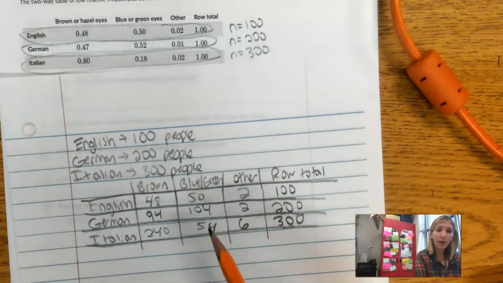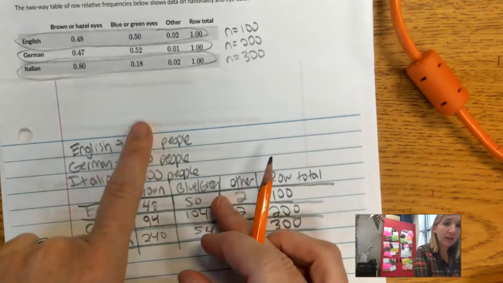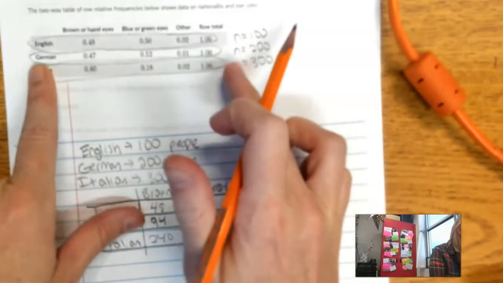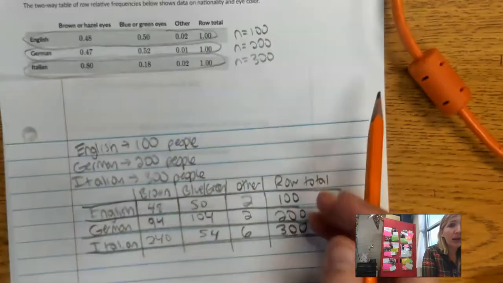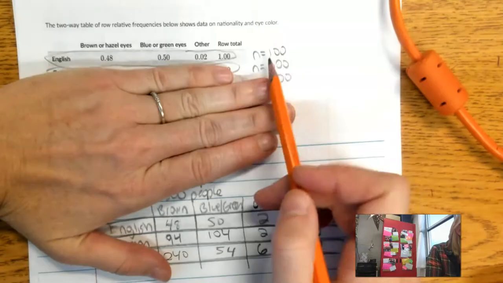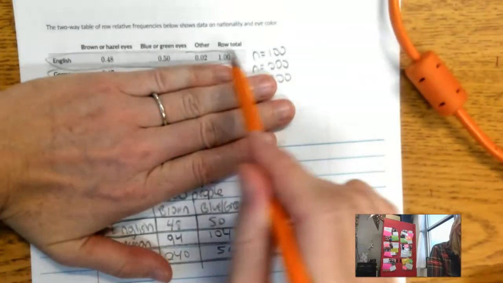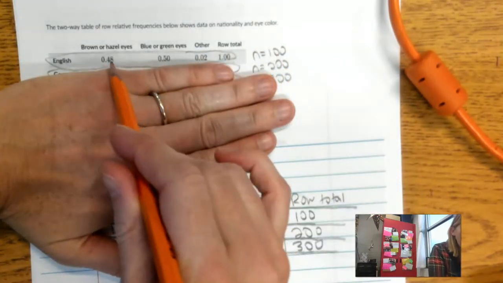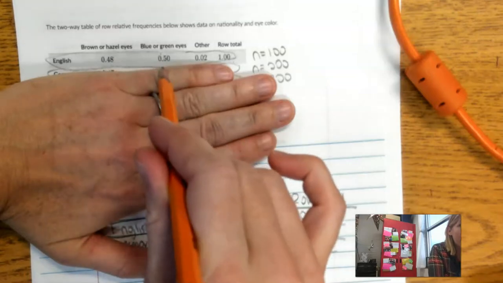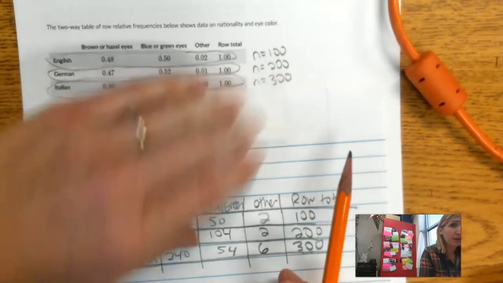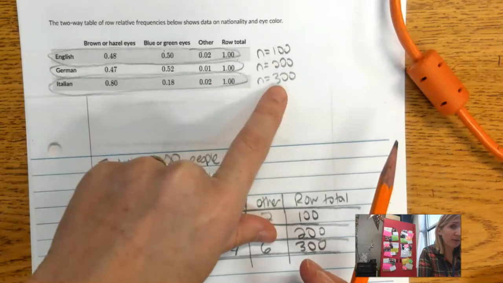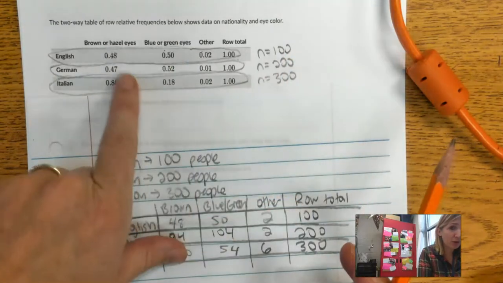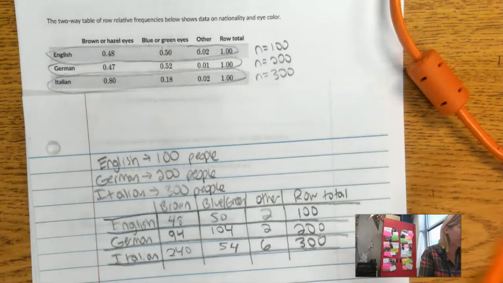So I don't actually know the counts unless they give me the sample size. With relative frequency tables where I just have the proportions, I don't actually know the true counts of each category of people unless they give me the sample size. But I do know that out of my English sample size, this was my proportion, right? Whatever the sample size was, I know that 48% had brown or hazel eyes, 50% had blue or green, and 2% had other. But I don't know the actual counts unless they give me the sample size, and then once I have the sample size, I just multiply by the proportions to get the true number.